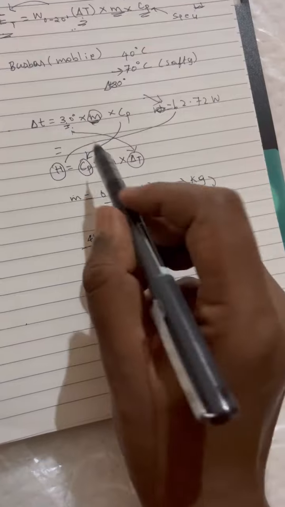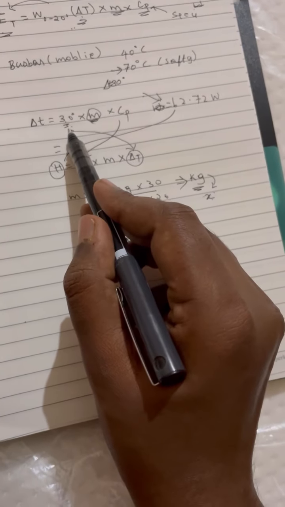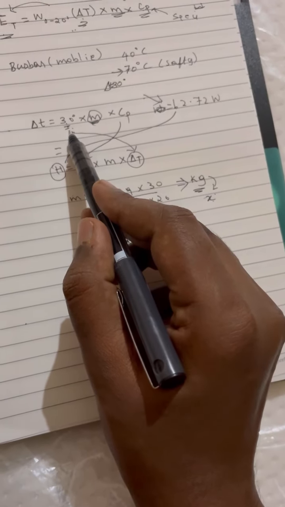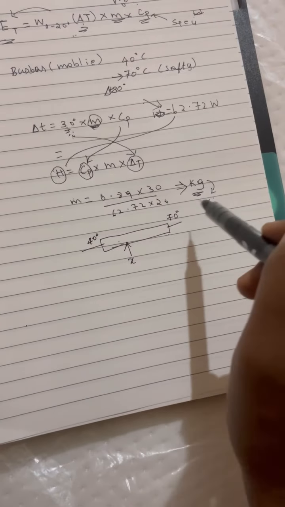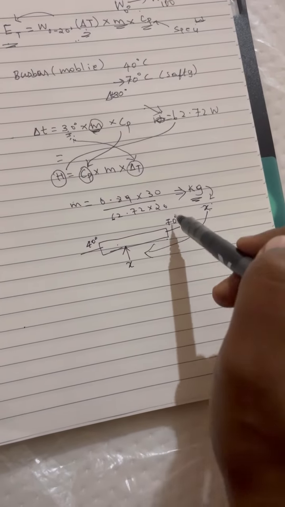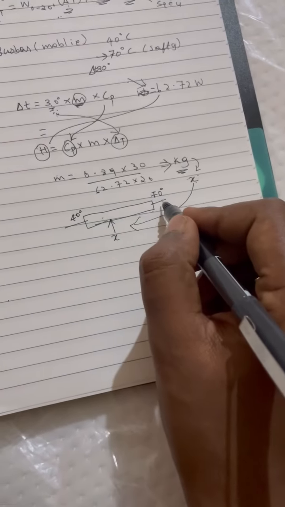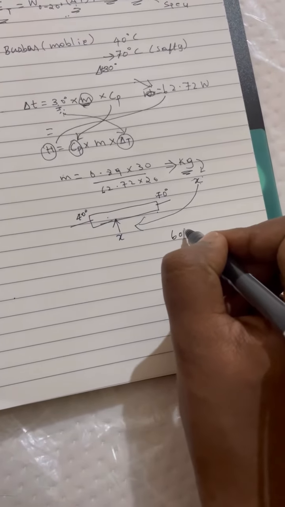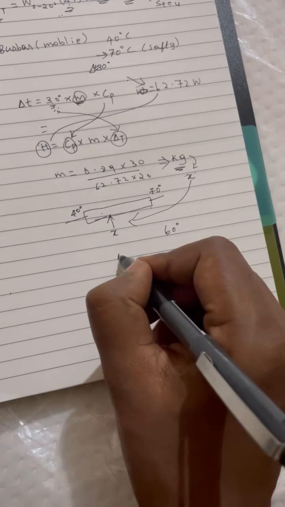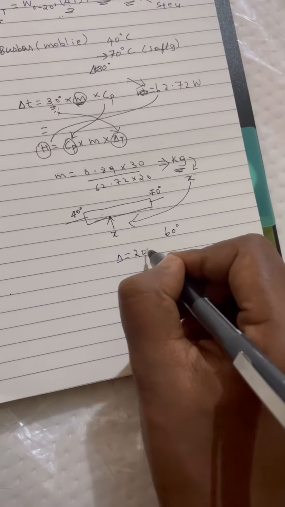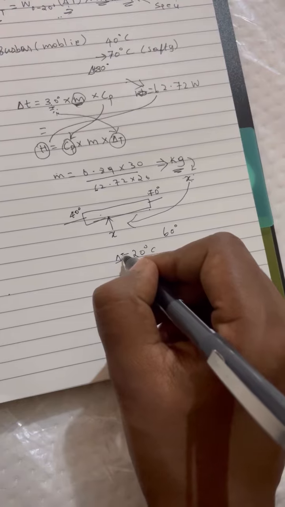So you put a temperature rise of 30 degrees, and with this same mass you are never going to go beyond 70 degrees. If your temperature rise just needs to be 60 degrees, you can put a delta T of 20 degrees Celsius. You can calculate from that.